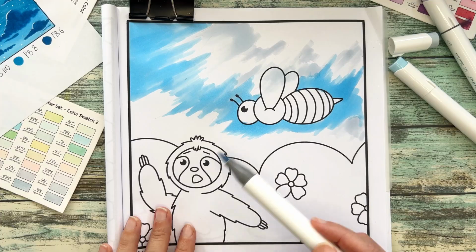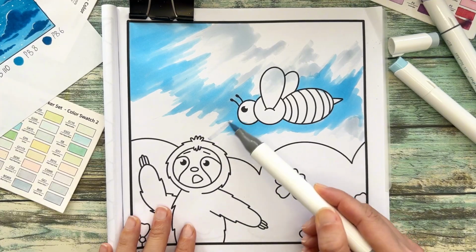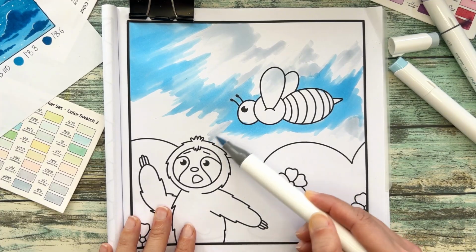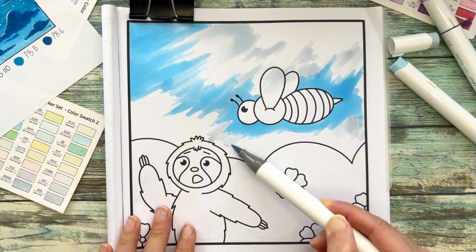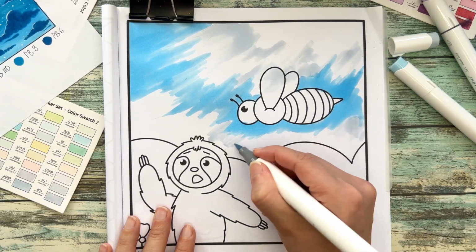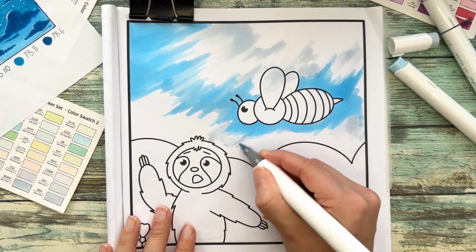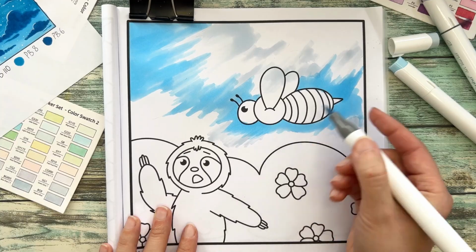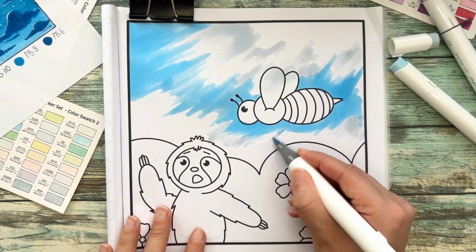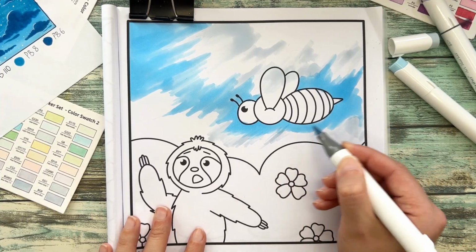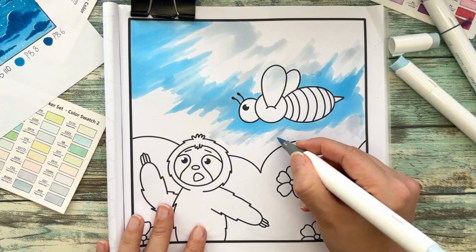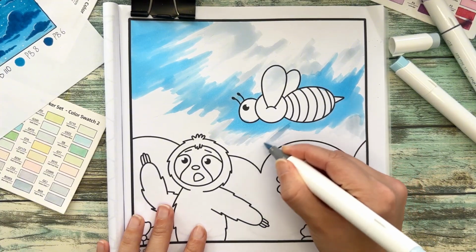More or less, and some gray here as well. This color is so light, so even if it overlaps with the main blue, it's barely visible. So we don't have to try and be very accurate with our strokes.